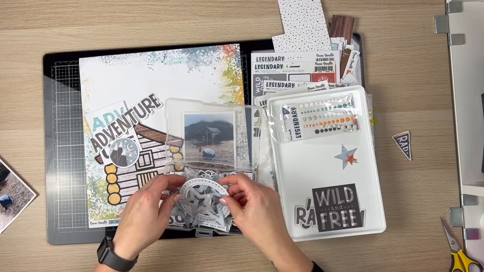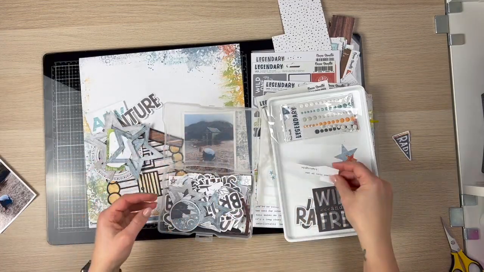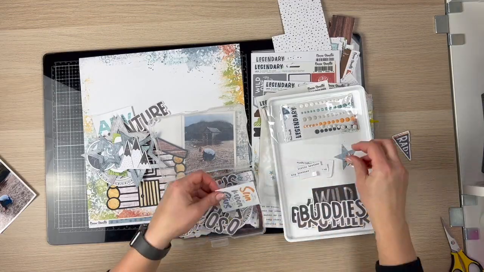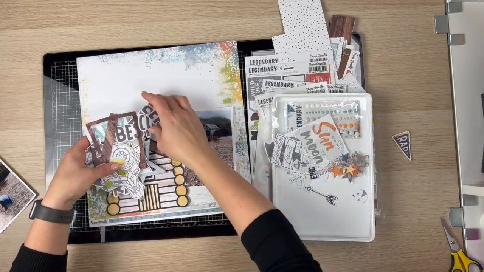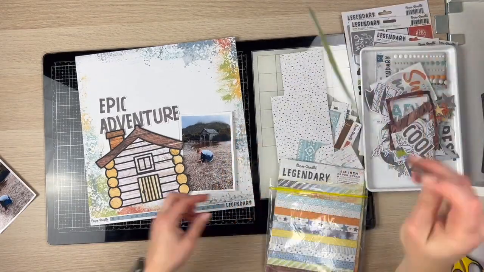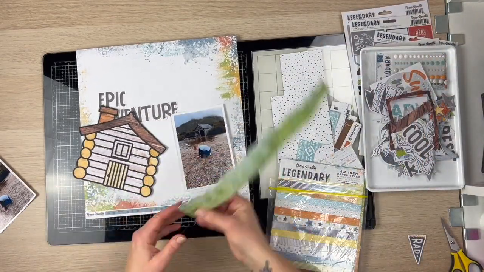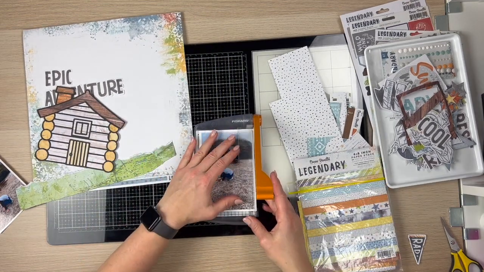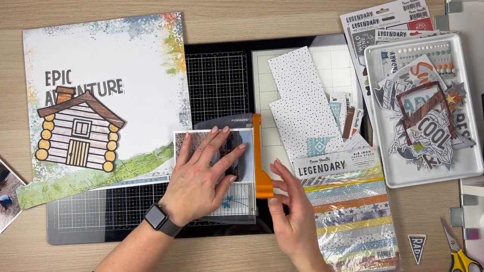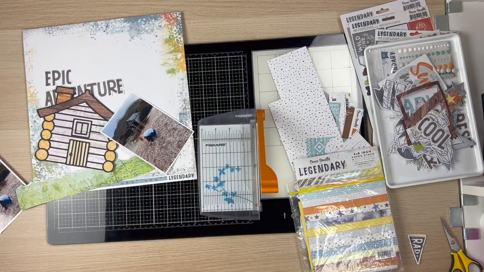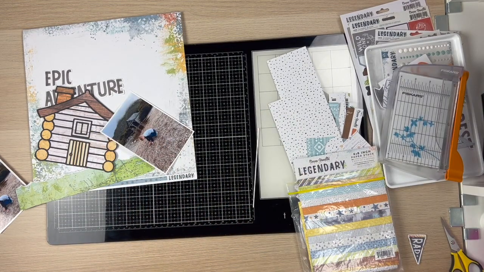Now I am just going to go through and flip through all of the die cut ephemera. I don't make you watch all of this. I'm just sort of sorting through, seeing what I can make work, what I think I can access, and then putting the rest aside. Now I pick up this title, which is Epic Adventure, and I'm using the Legendary Collection by Coco Vanilla Studio. It does have sort of an outdoor, adventure type theme to the collection. So I wanted to use it here.